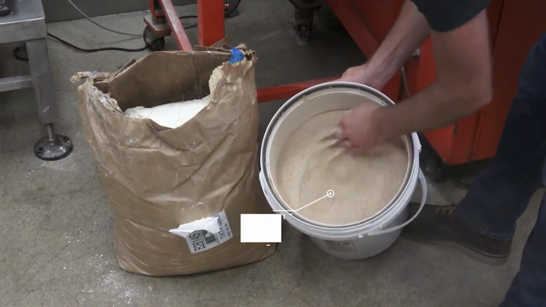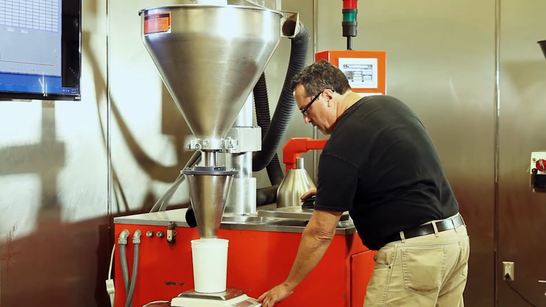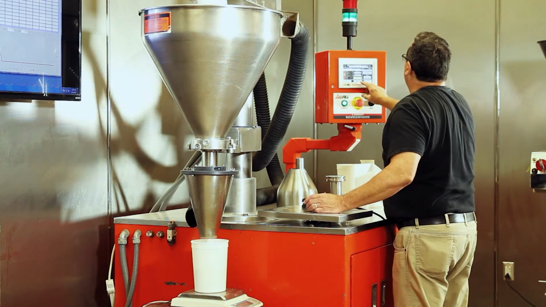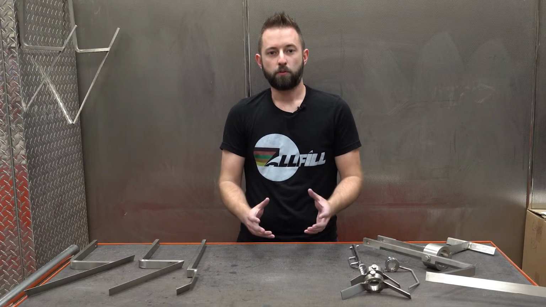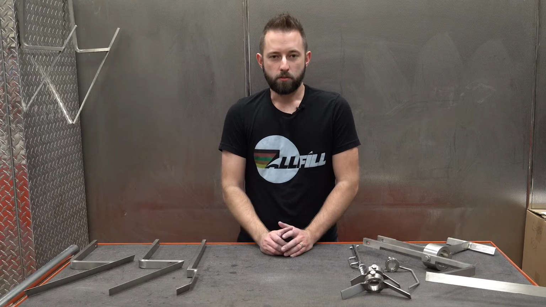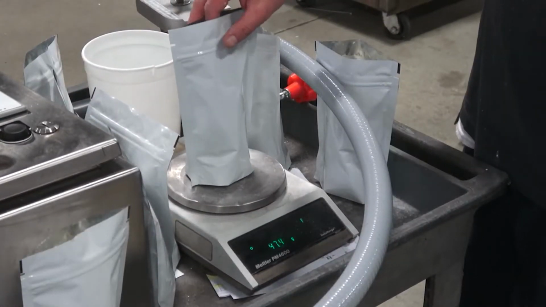So like we've said before in other videos, these machines rely on consistent product characteristics, consistent product flow down into the auger flighting. When you have a massive change in characteristics or flow of a product, what you can run into is weight fluctuations because now the efficiency of the auger has changed.